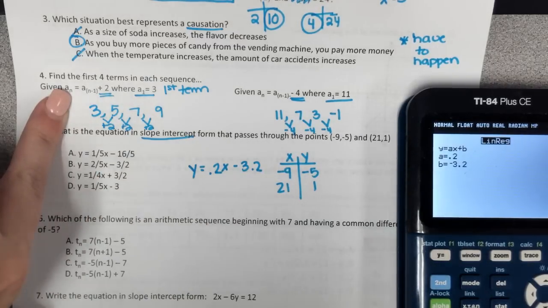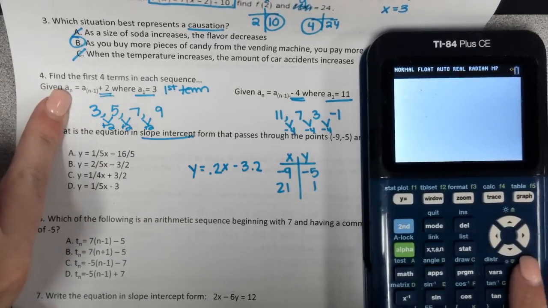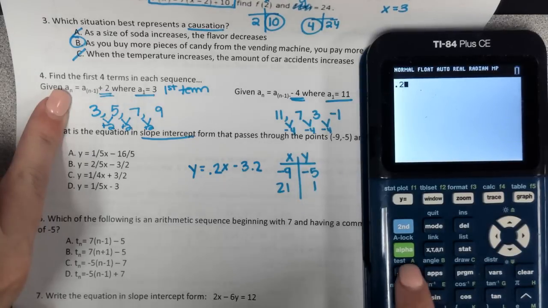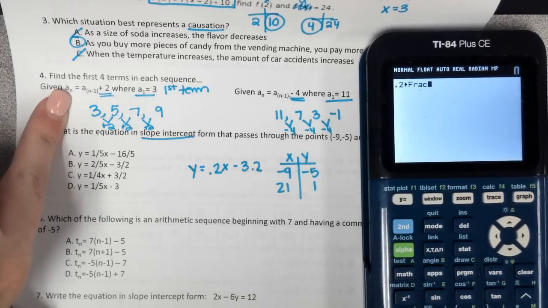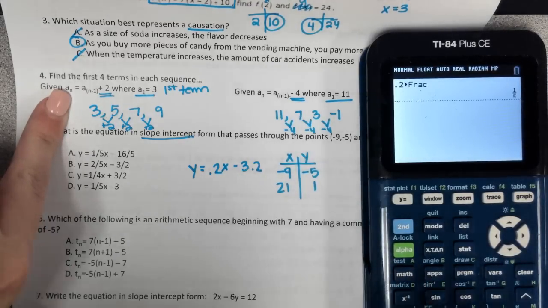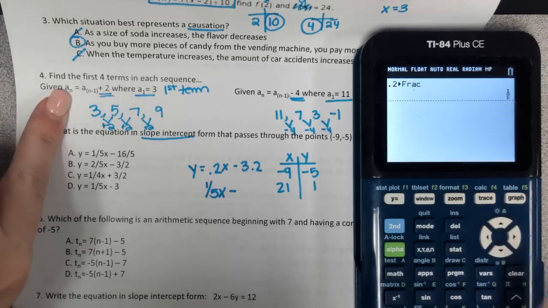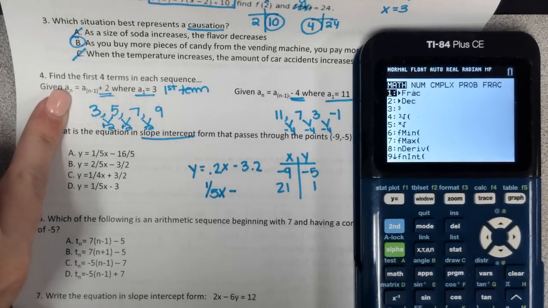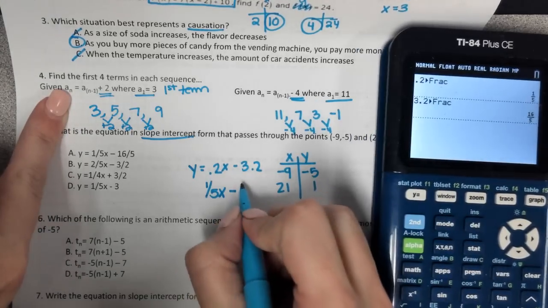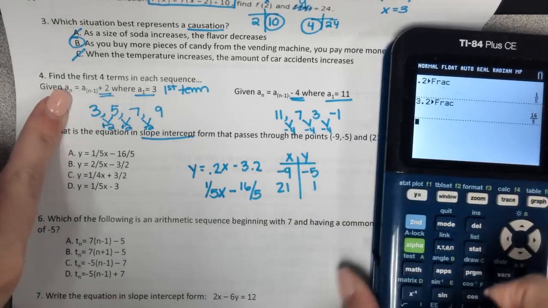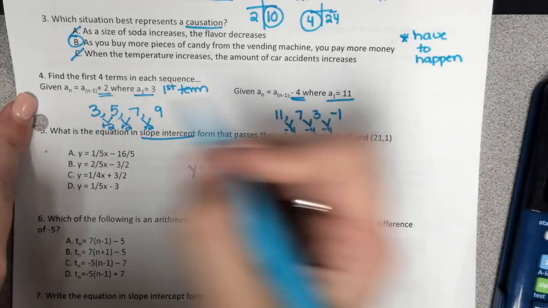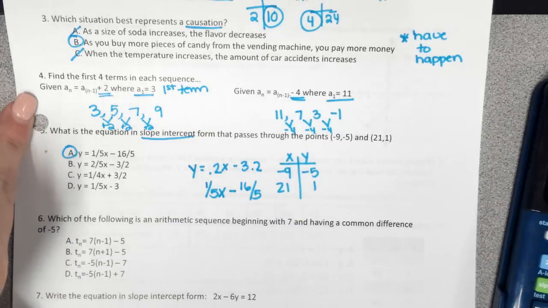Well, none of those match. Oh yeah, because those are fractions. So our calculator can also do fractions. 0.2, and you click the math button, enter. So that's 1/5. So 1/5 x minus 3.2, math, enter. 16 over 5. And there's your answer.